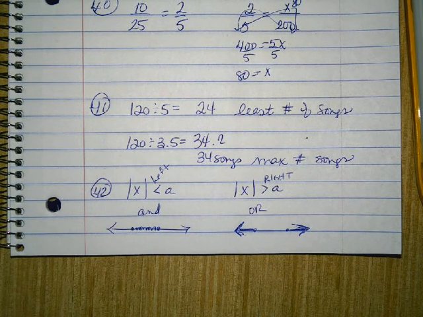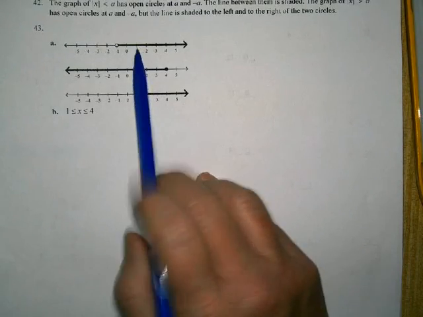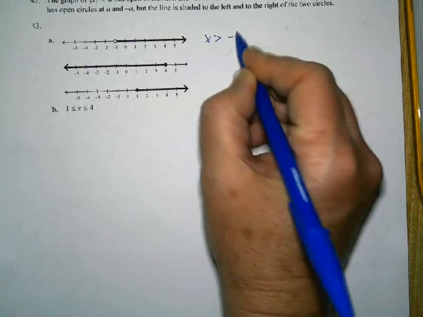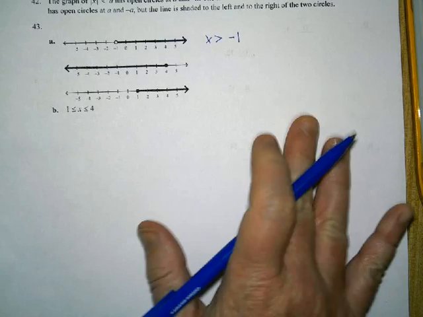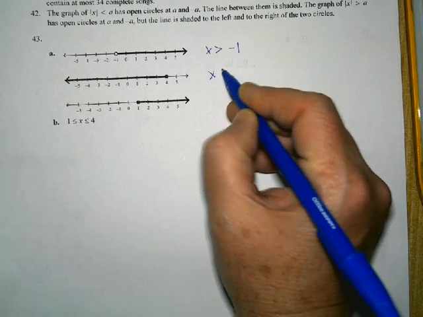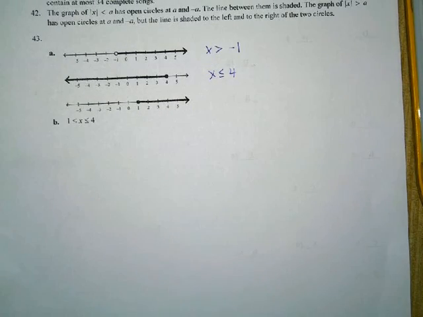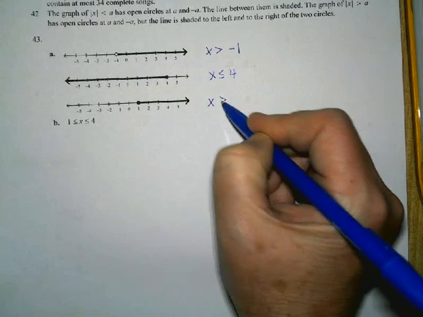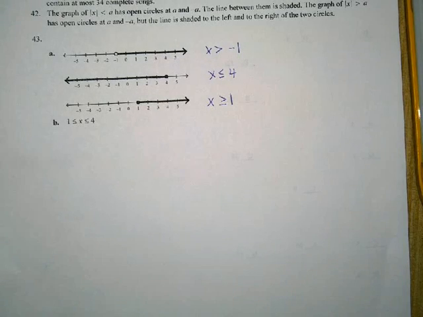43. Make 3 graphs showing the solutions of the inequalities. Okay? Y'all ready for this one? Here are the answers to 43. The first one said x is greater than -1, open circle, shading to the right. The second one said x is less than or equal to 4, closed circle, shading to the left. And the last one said x is greater than or equal to 1.